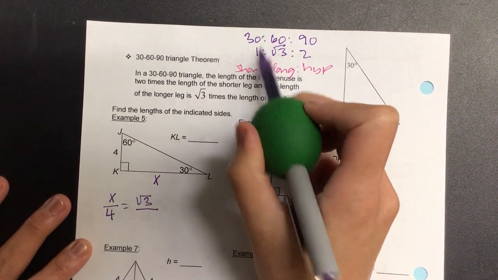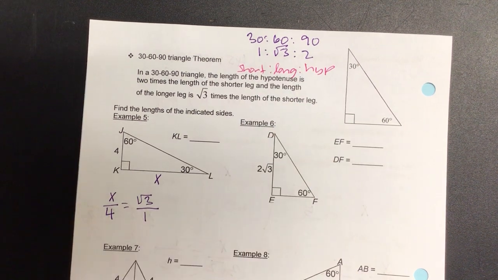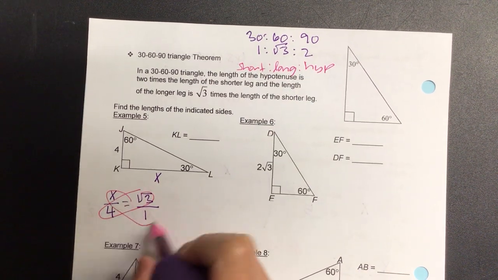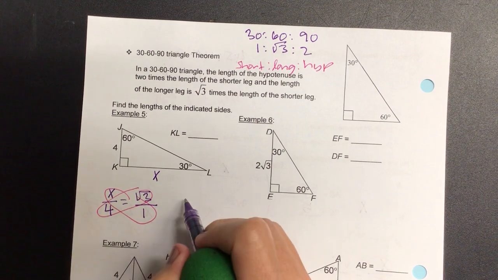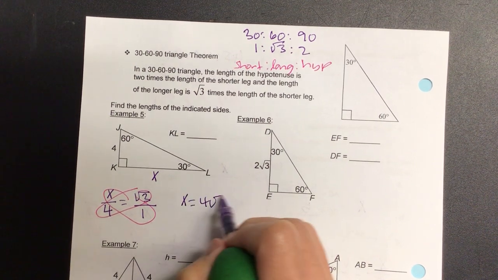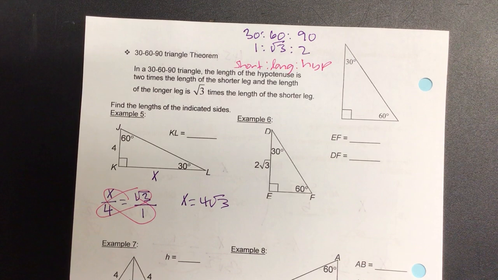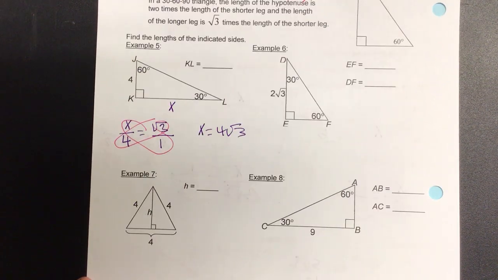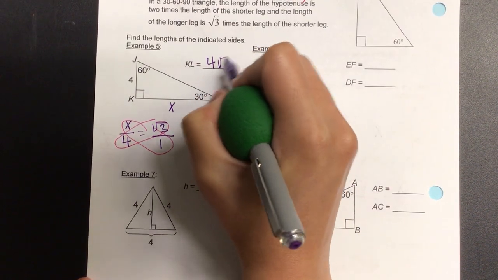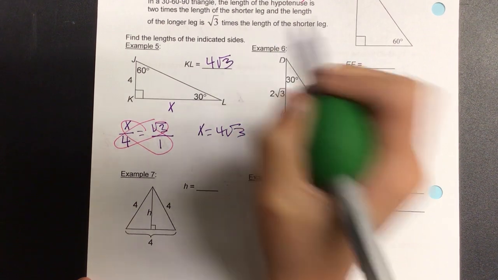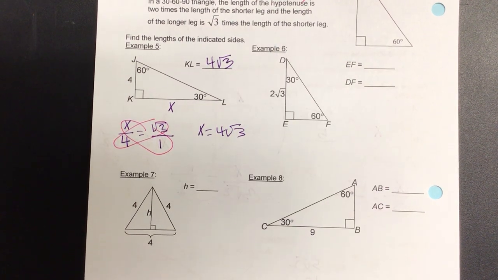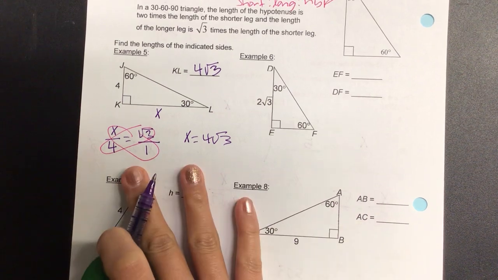So what number do I need from the ratio? 1. And then we cross multiply. So I have x times 1 is x, 4 radical 3. Can I further simplify the radical 3? No. Now, if you can, please do, because sometimes a number might be a little bit bigger depending on the given information. Are we good with that one?